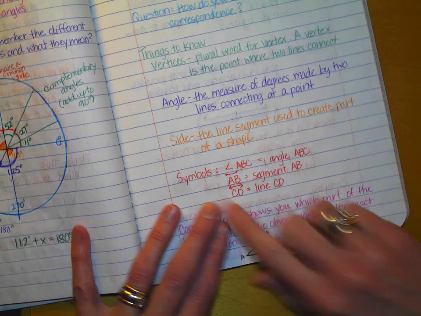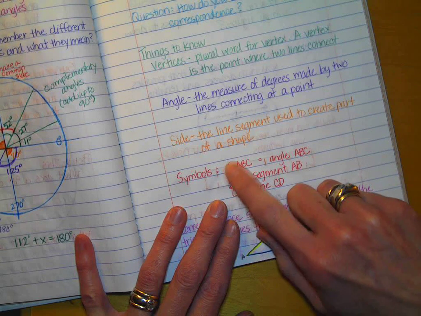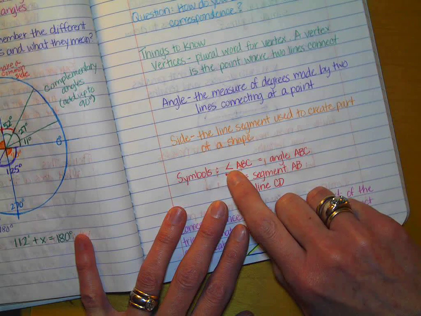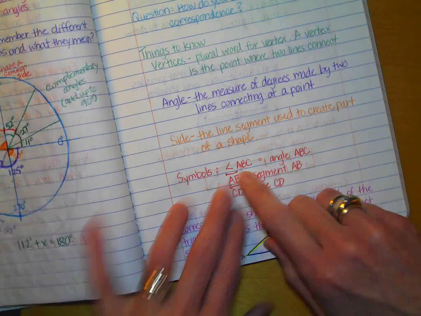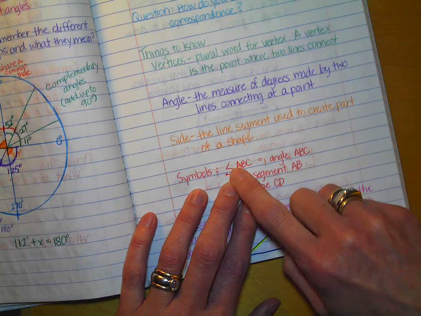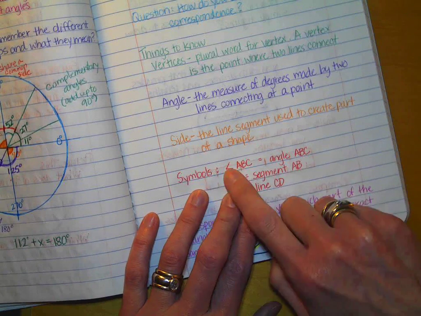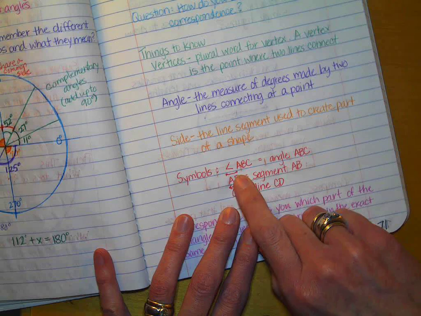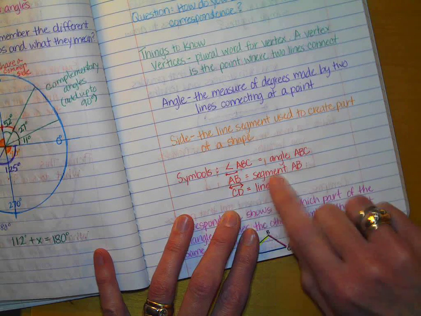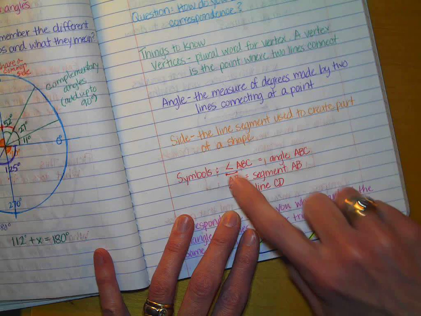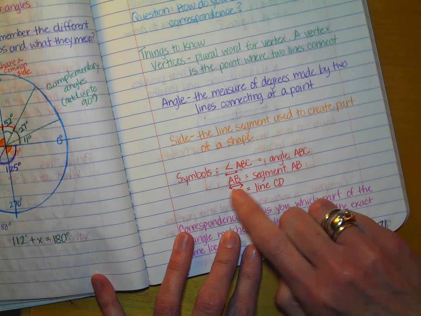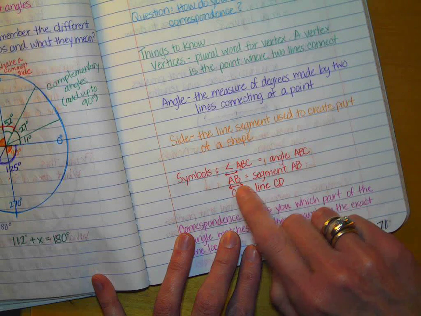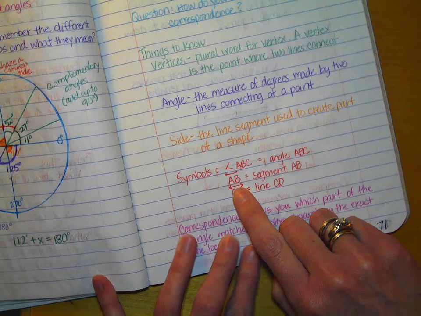And symbols that you need to be familiar with. If you see a little incomplete triangle, and it says angle ABC, that symbol means the word angle. If you see a little line with a dot on one end and a dot on the other end, that is called a line segment. We call it segment AB because it starts and it stops. If you see a line that has arrows on both ends, it's called a line. So this one is called line CD because this line goes on forever and never stops.